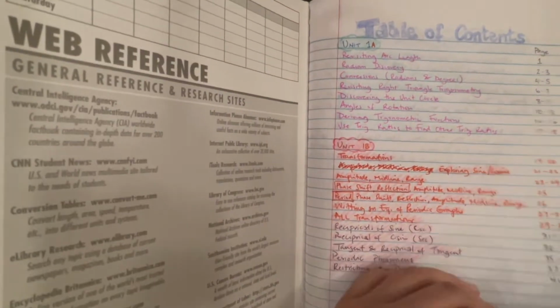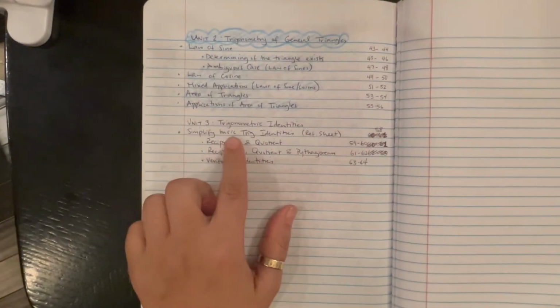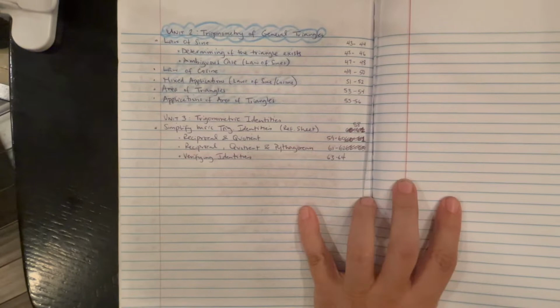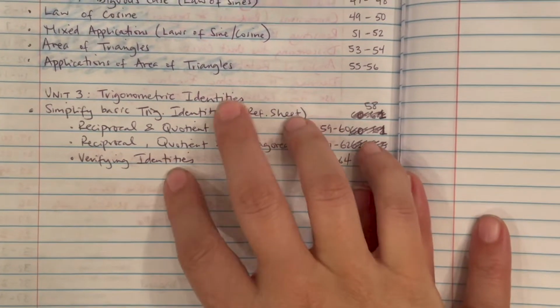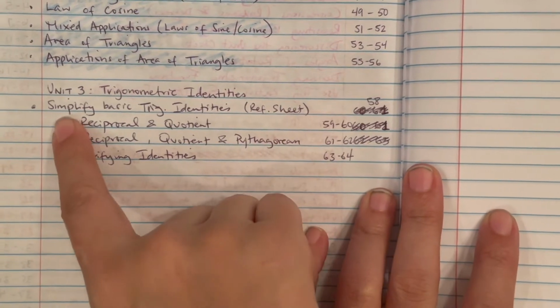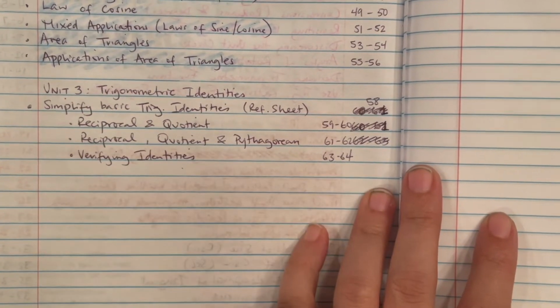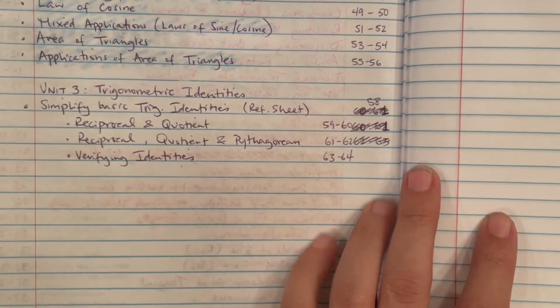I guess we're going to go ahead and set up Unit 3, Trigonometric Identities. So go ahead and pause the video and copy that down. I'm going to do it section by section. There are 3 main sections here. We're going to first look at simplifying basic trig identities. All right, so go ahead and pause the video and copy that down.